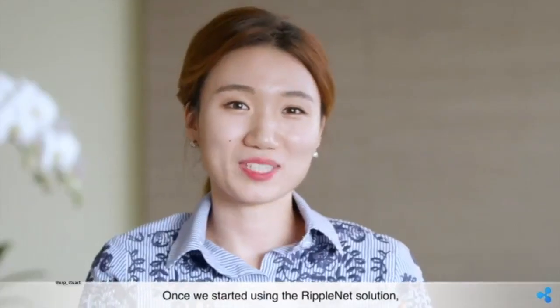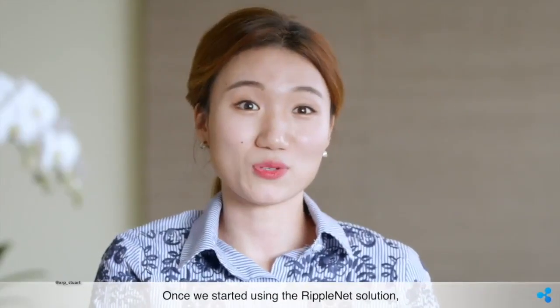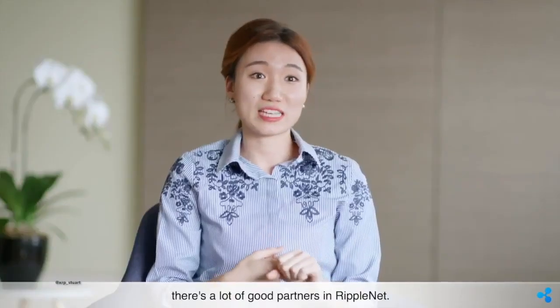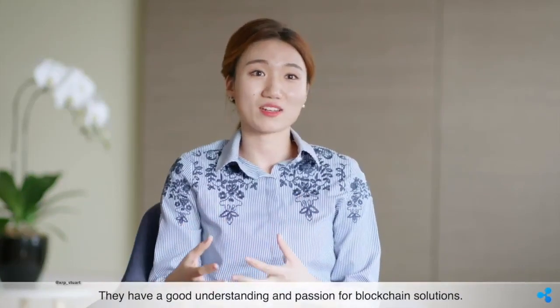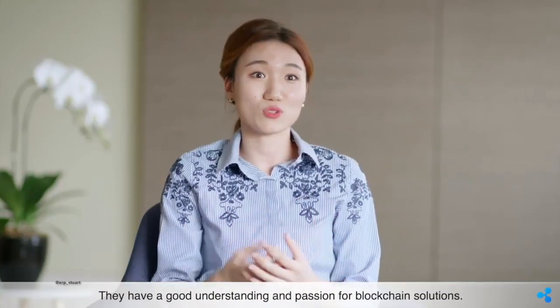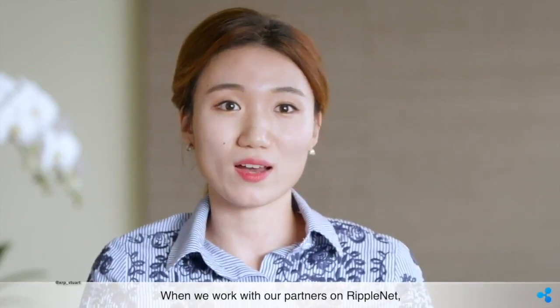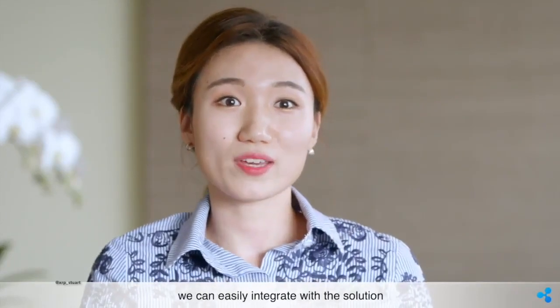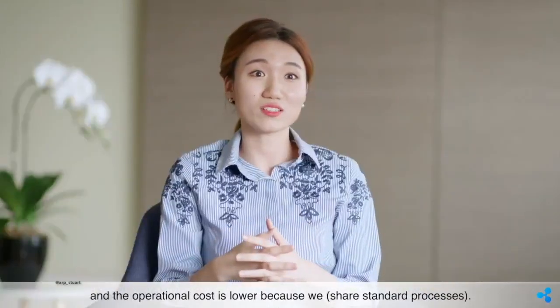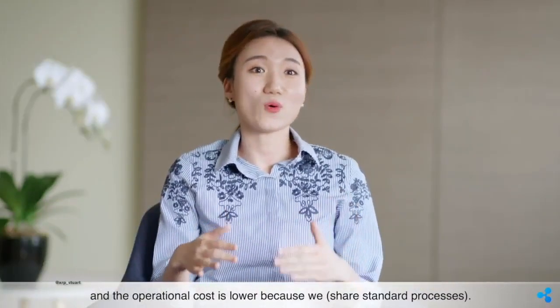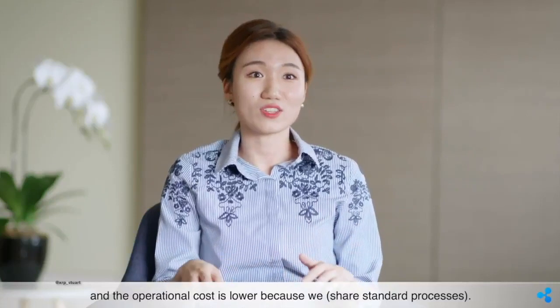Once we started using the Ripple solution, there are a lot of good partners in RippleNet. They also have a good understanding and are passionate about blockchain solutions. When we work with our partners in RippleNet, we can easily integrate with the solution, and the operational cost is getting lower because we have the same level of understanding.